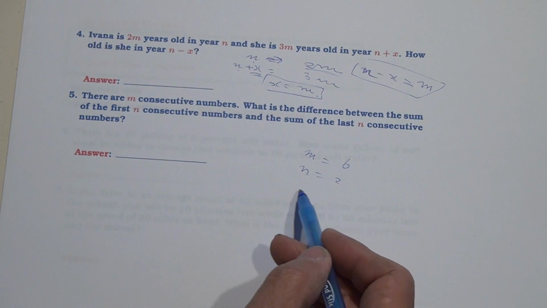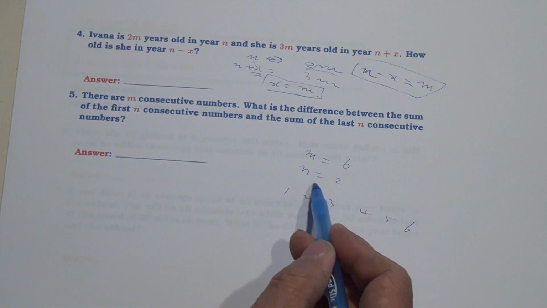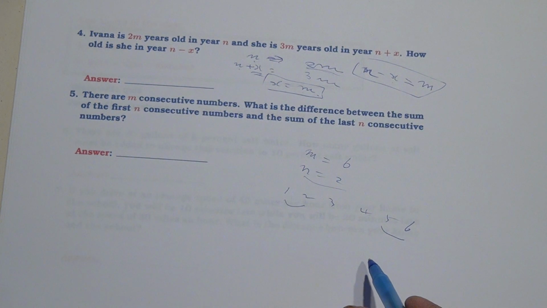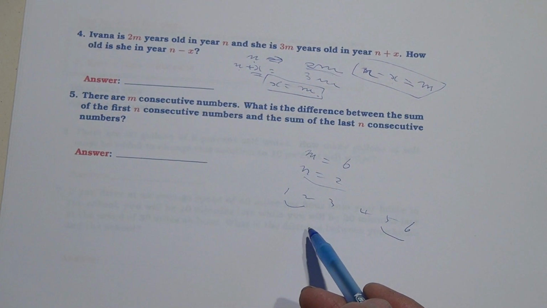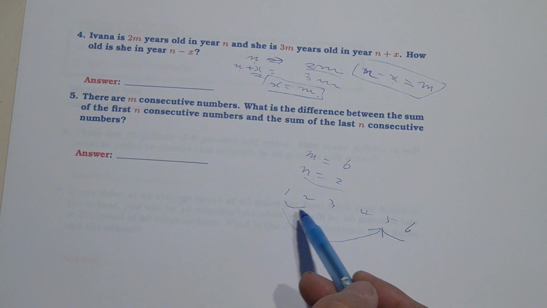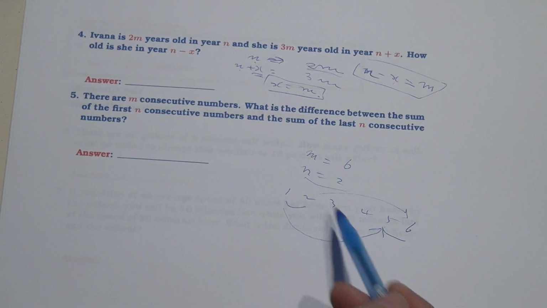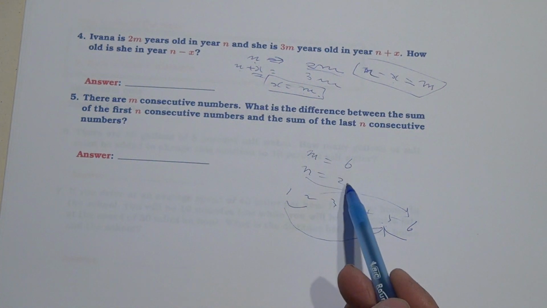Then 6 consecutive numbers will be 1, 2, 3, 4, 5, 6. And at the beginning 2 numbers, at the end 2 numbers. Whenever they compare this kind of consecutive numbers in grouping, then you just compare corresponding parts, first part and second part. What is the difference? 4. How do you get 4? Go back here. 6 minus 2 will be 4.